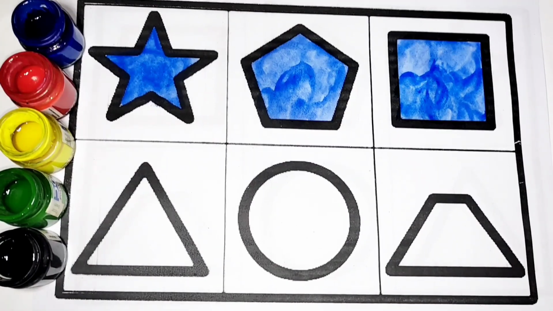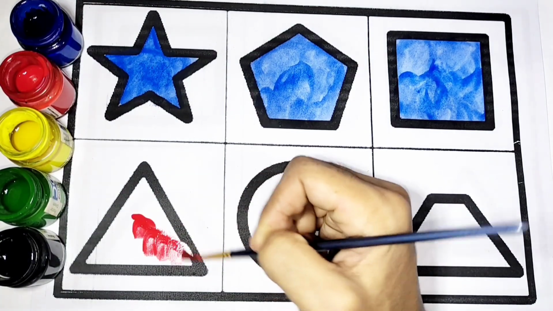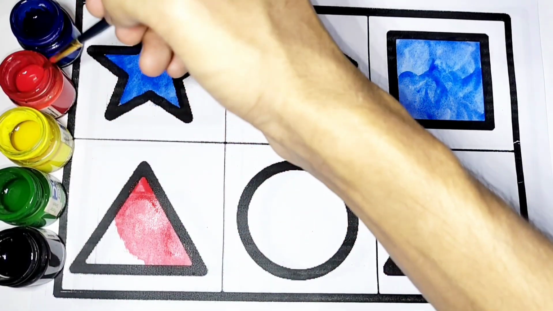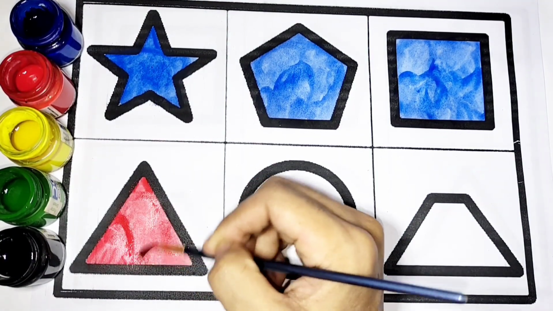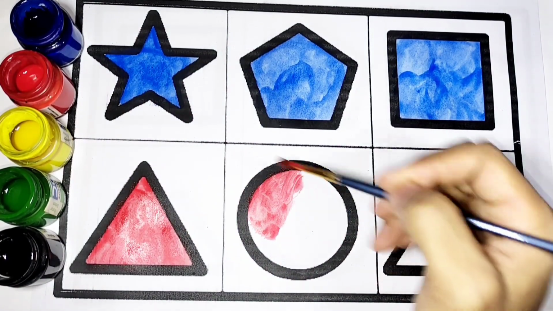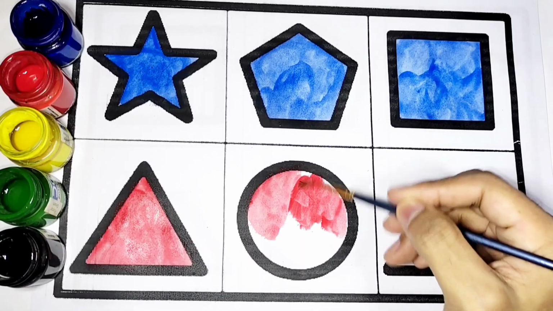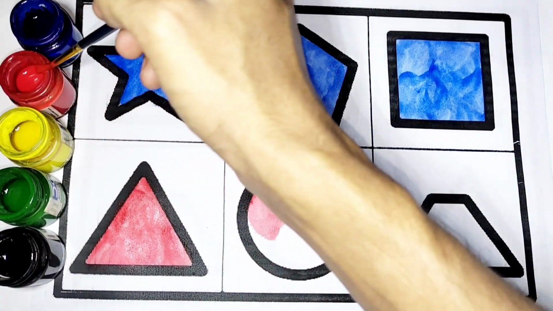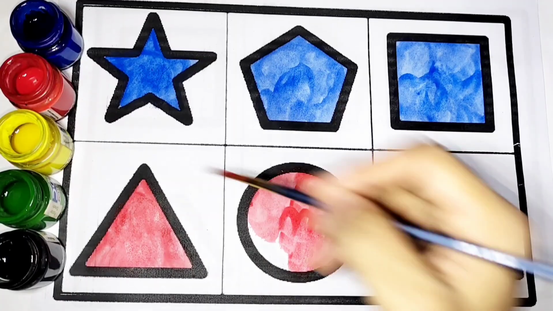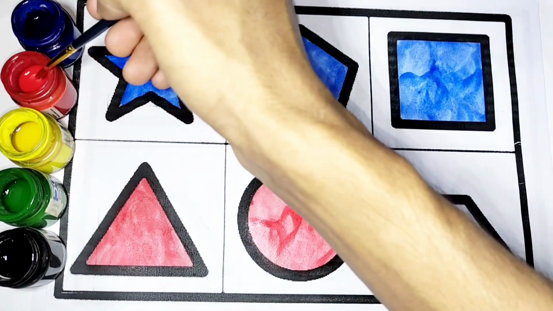Now we are using the color of red. The next one is circle. The last one is trapezoid, the shape of trapezoid.